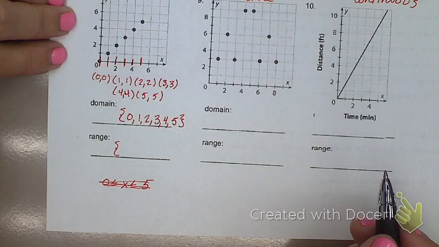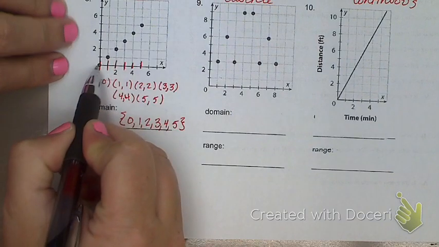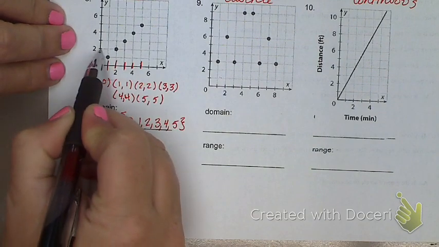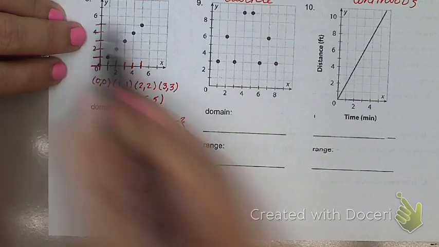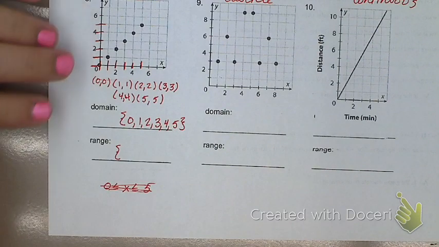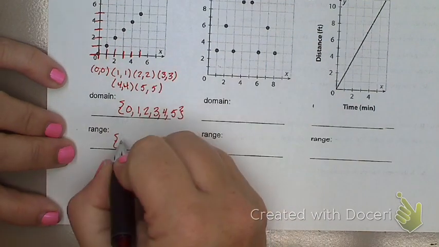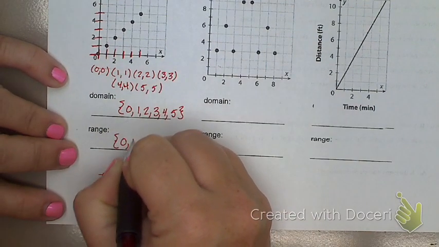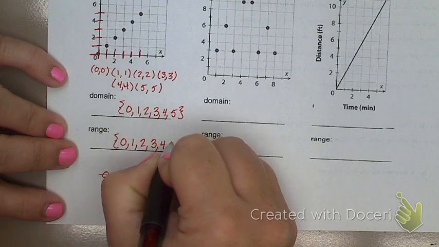It's the what? Y values. And I could get them from the points, or I could get them from 0, 1, 2, 3, 4, and 5. Does that kind of make sense? Domain and range is something that gets tricky at times, but we will continue to discuss it for a while.